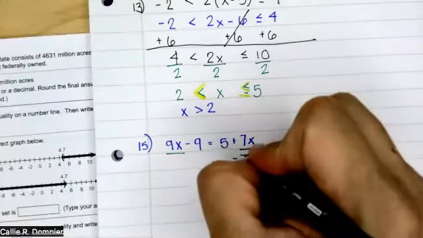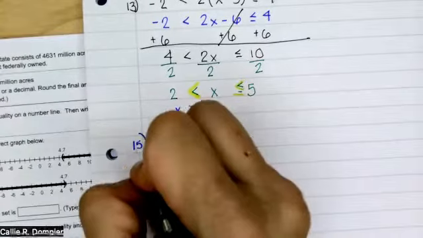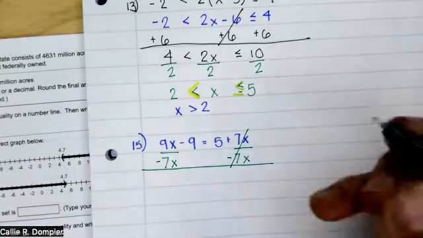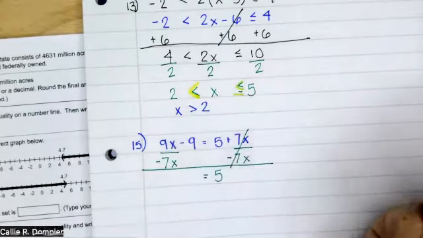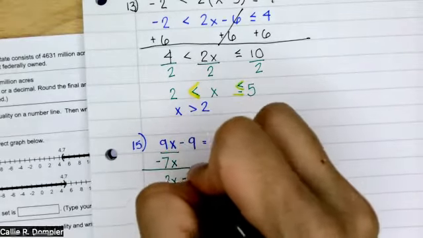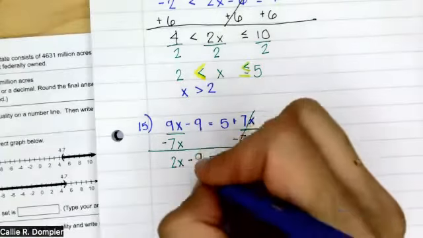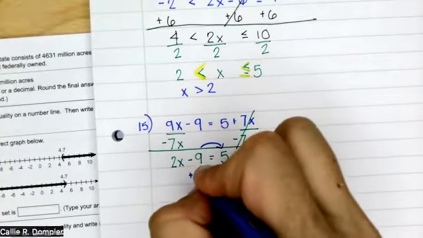I'm going to move the 7 just because I want my x to be positive, so I'm going to move the smaller number. 7x minus 7x, that goes away, so I just have 5 on this side. 9 minus 7, 2x, minus 9. Good. Now I want the x alone, so I'm going to move that 9 over here by adding it. I'm going to do the opposite.